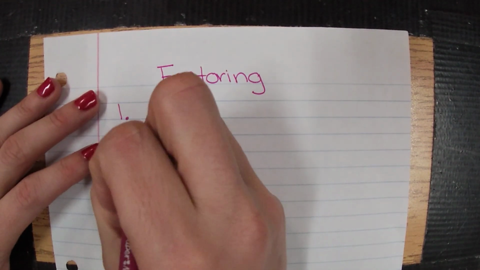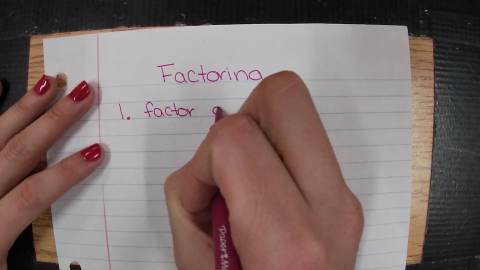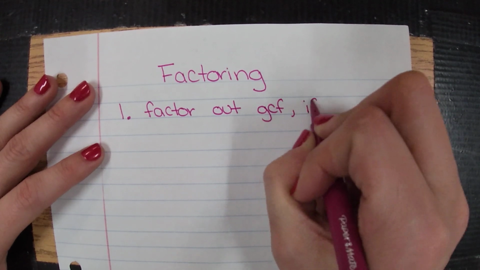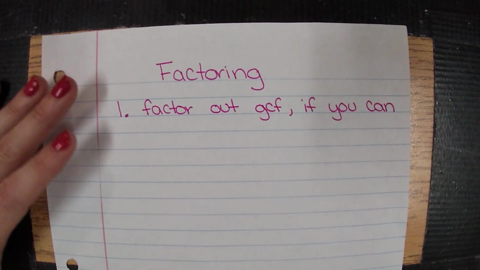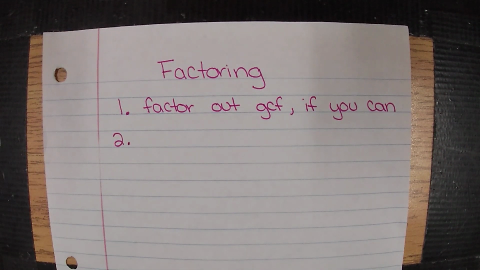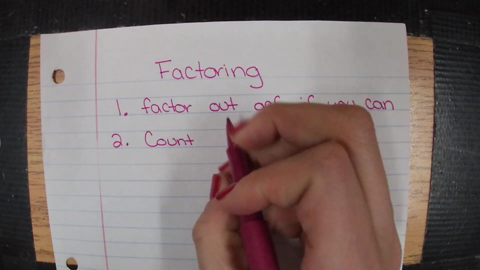So putting things together, what we've summed up over the last couple e-learning sessions is our first step is always going to be to factor out a GCF if we can. If there's no GCF, obviously you'll skip it. Our second step is going to be to look inside the parentheses if we factored out a GCF, or just look at the polynomial in general and count the number of terms.